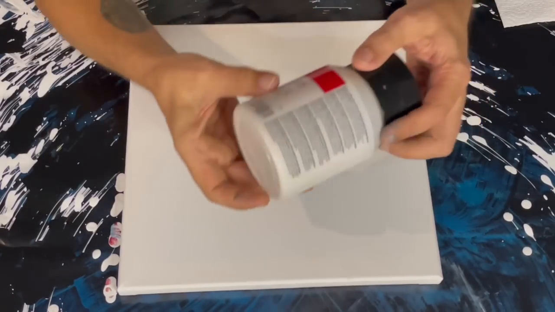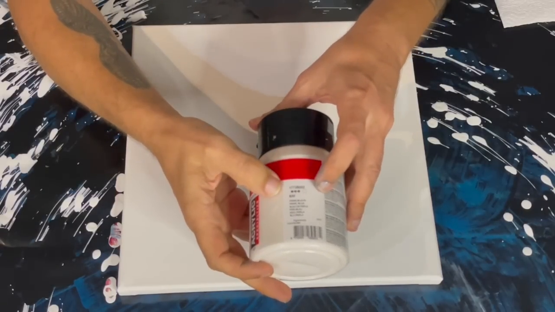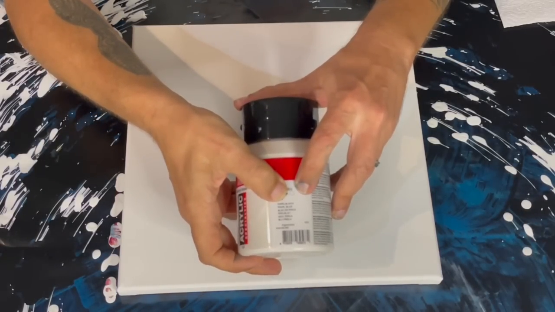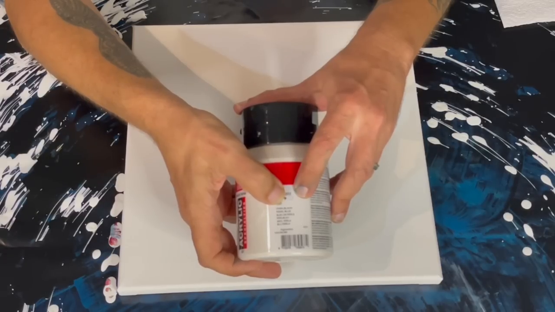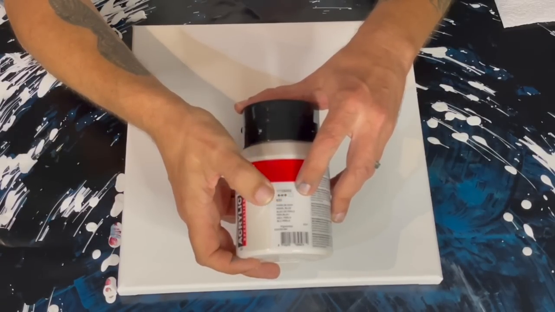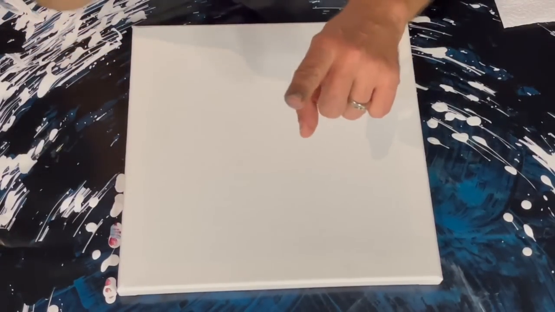So there's different kinds of transparency also. This one is an interference color from Amsterdam. This is pearl blue. And you can see that it is transparent also by that little square that is completely open on the label. But it is used in a very different way.